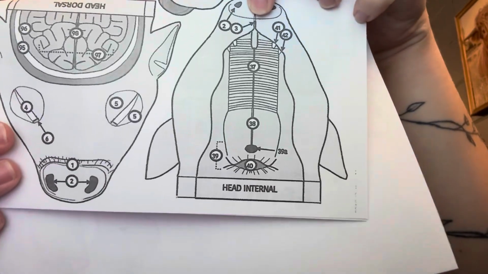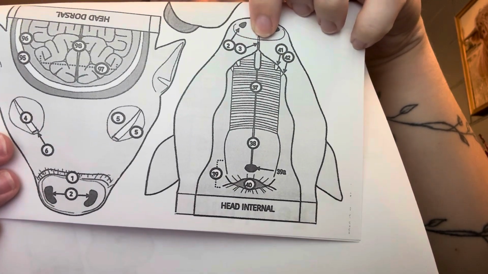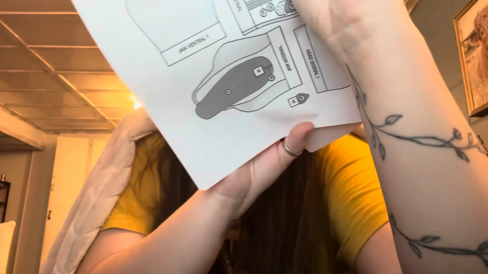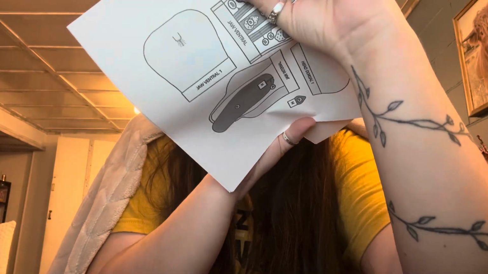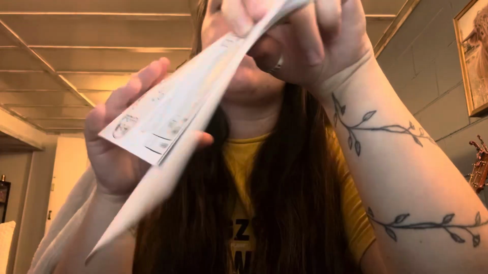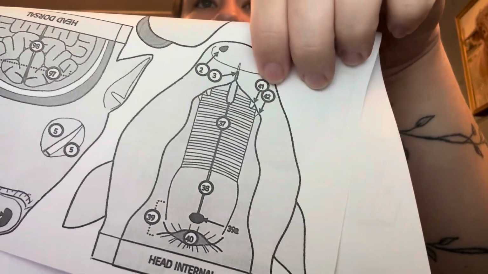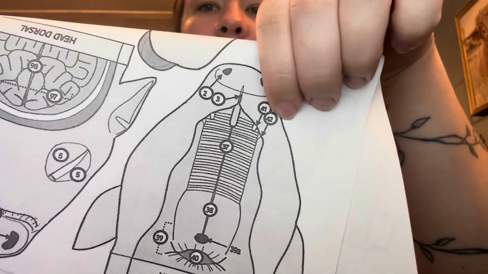So these again are the nares and the philtrum. These are the incisors and the canines.